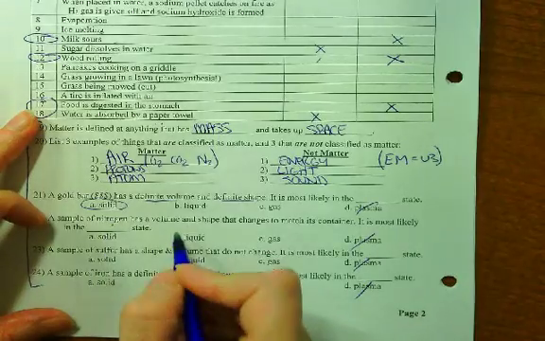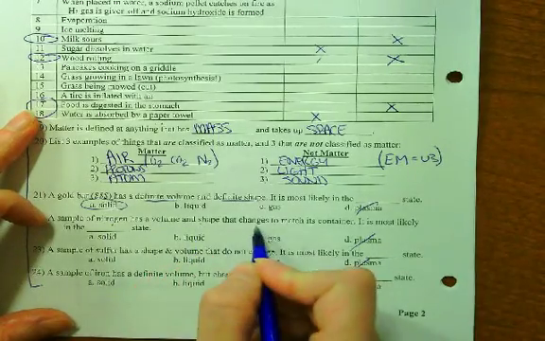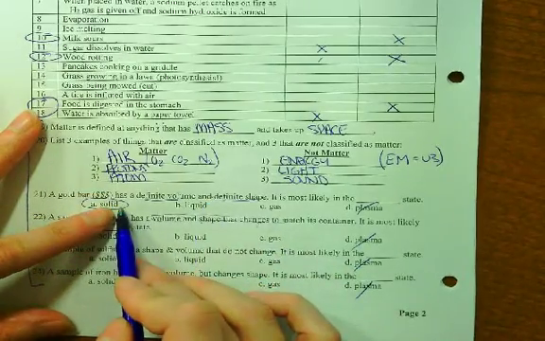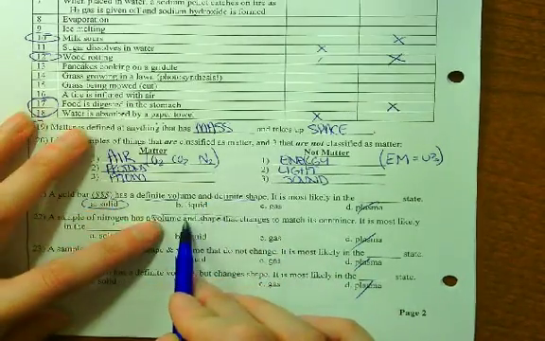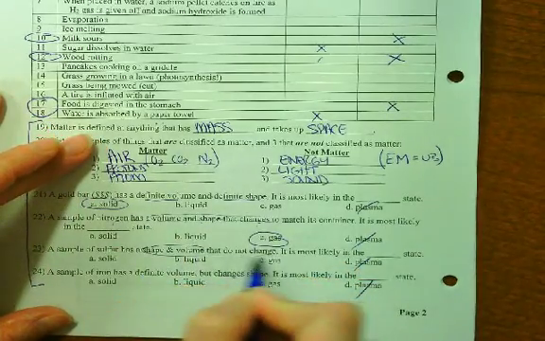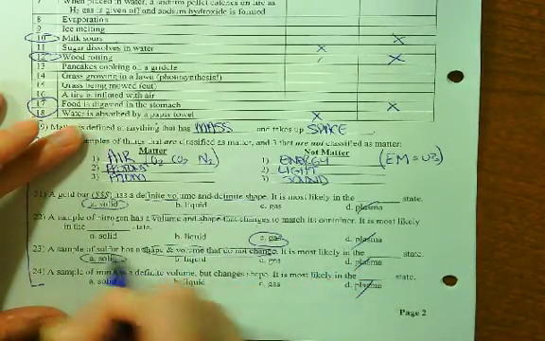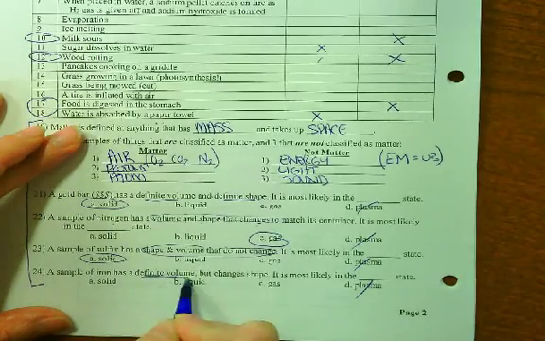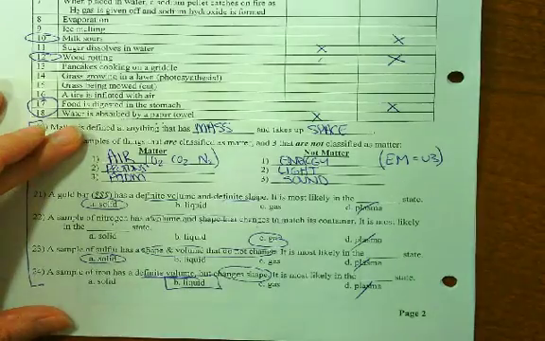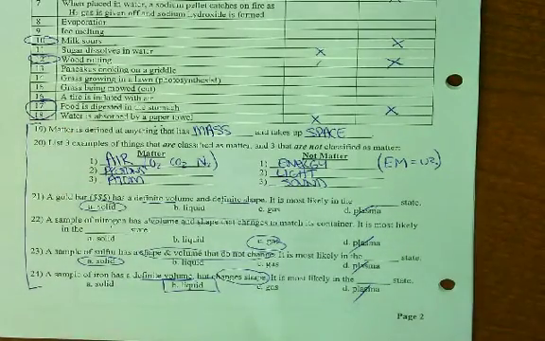If this sample of nitrogen has a volume and shape that both change to match the container. So if neither can change in 21, they're solids. If both can change, then it must be gas. If shape and volume do not change, solid. If it has a set volume, but it can change shape, that would be liquid. Okay. We did this in our notes.